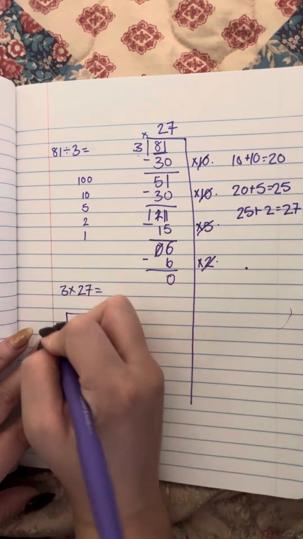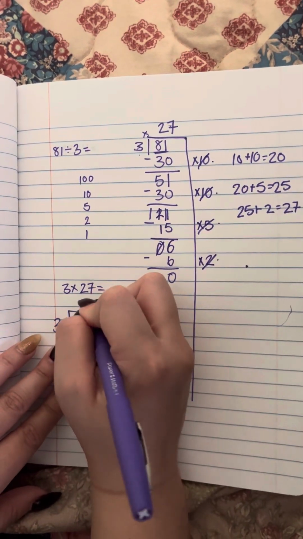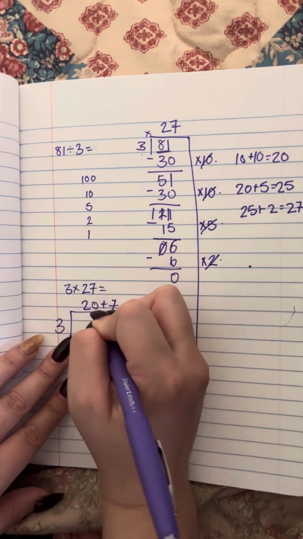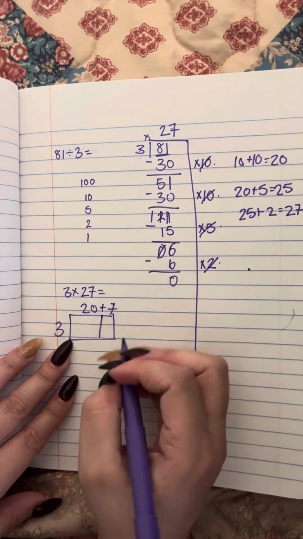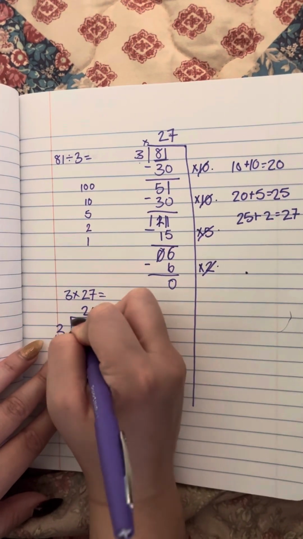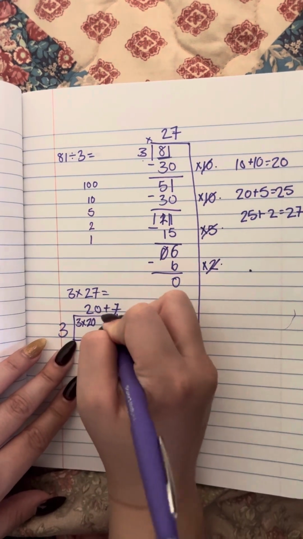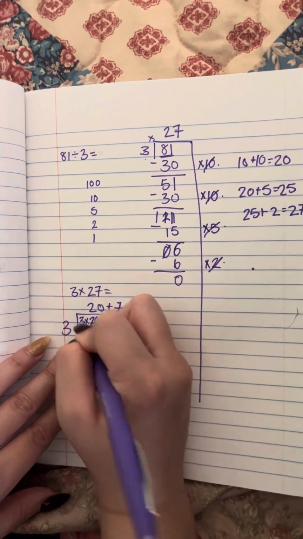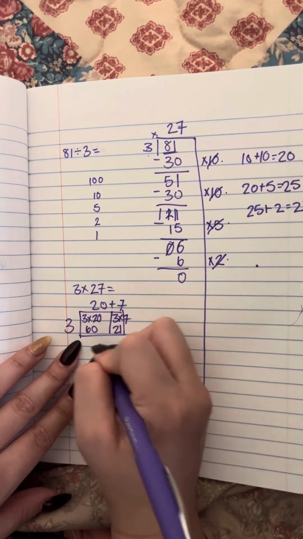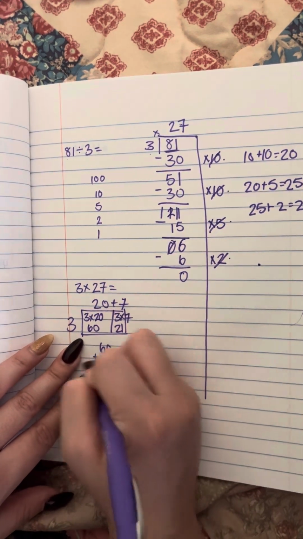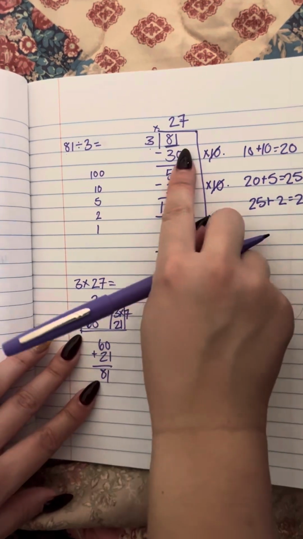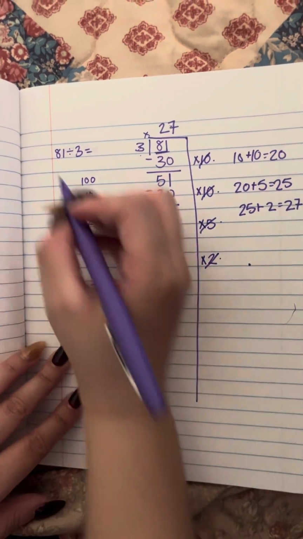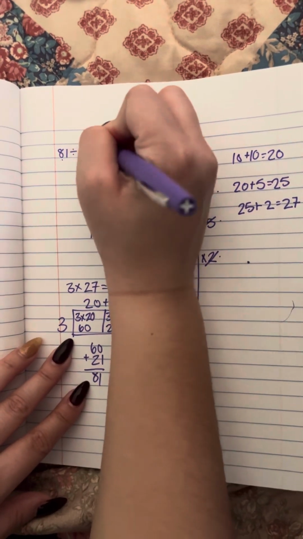Set up my box. 3 goes on the outside, 20 plus 7 in expanded form. Draw a line down from my plus. First box is 3 times 20. Next box is 3 times 7. This one's 60. This one's 21. 60 plus 21 is 81. Yep, that's the right answer. So 81 divided by 3 is 27.